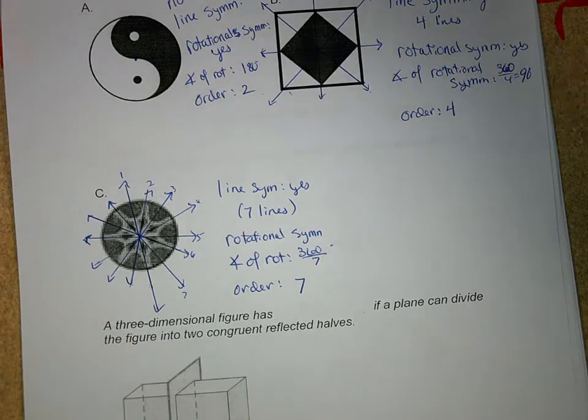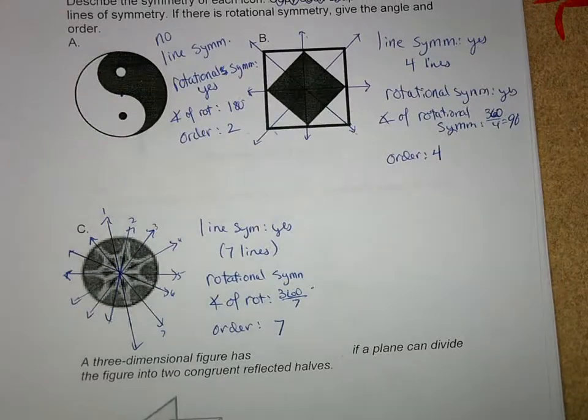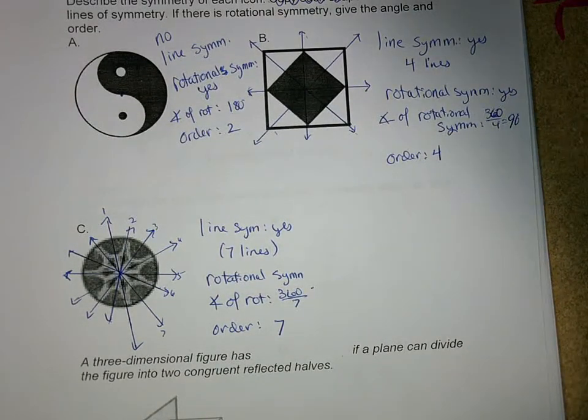All right, so that's working with the different ones of symmetry. So it's a little more complicated than what we did on Friday, but it gives you a little better understanding. But we actually have even 3-dimensional types of symmetry, which we're going to talk about next.